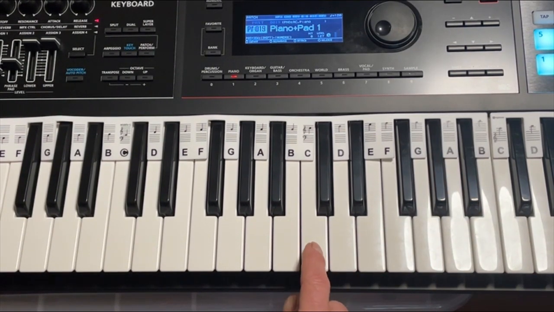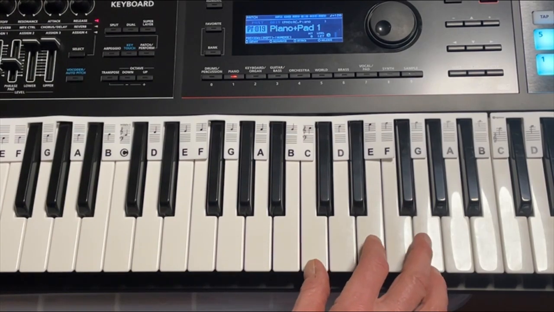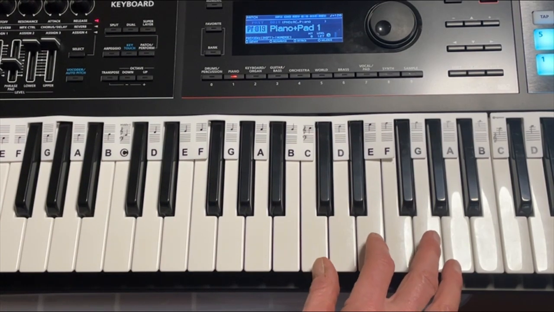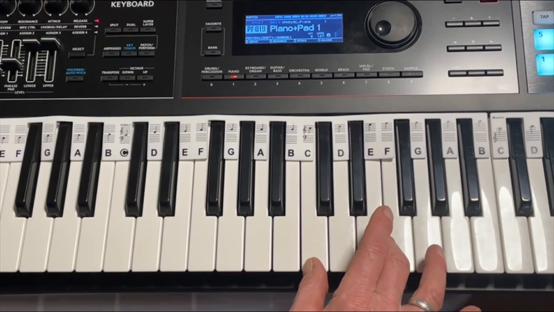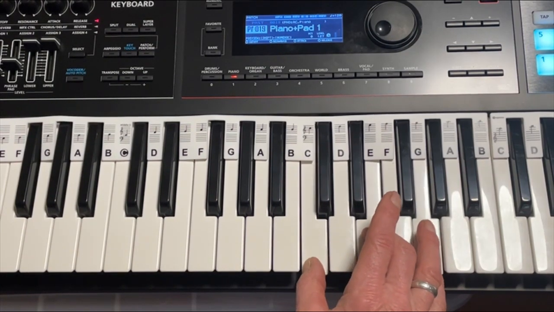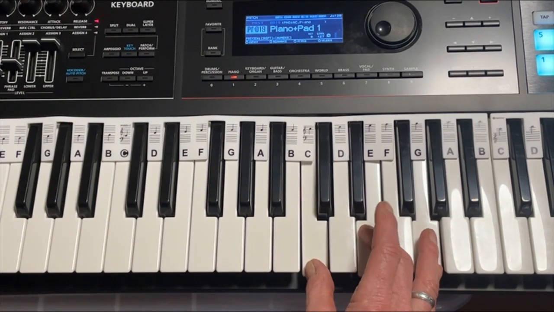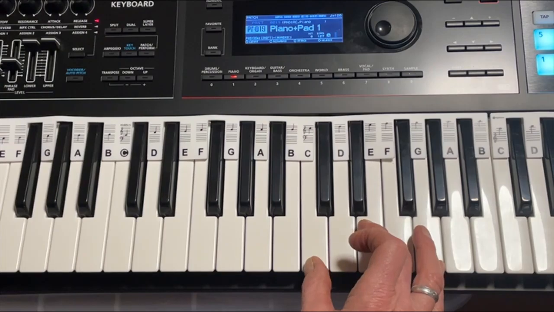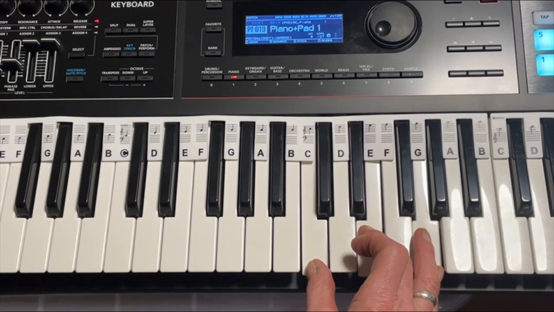Triad. So we got 1, 2, 3, 4, 5. We want the first, third and fifth. So that's the key of C. That's the triad for C. The chord C that you play on your guitar.